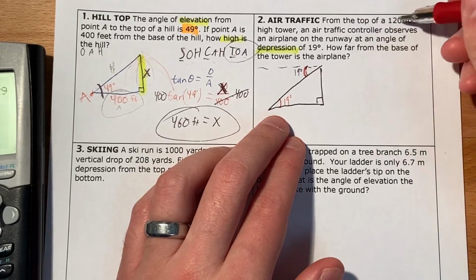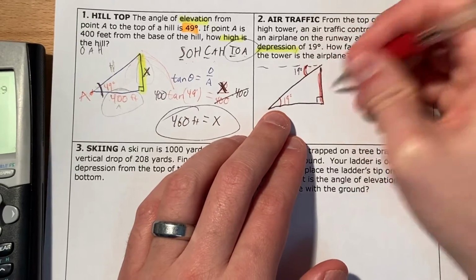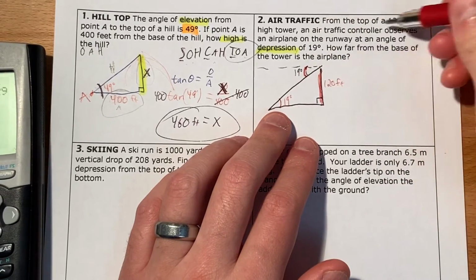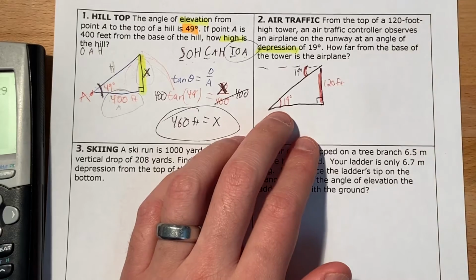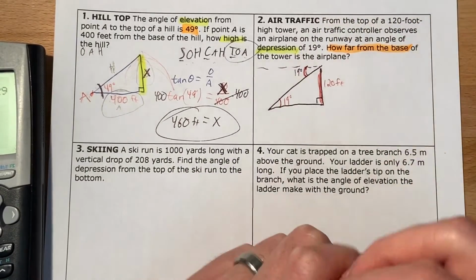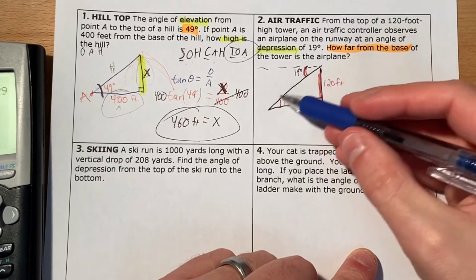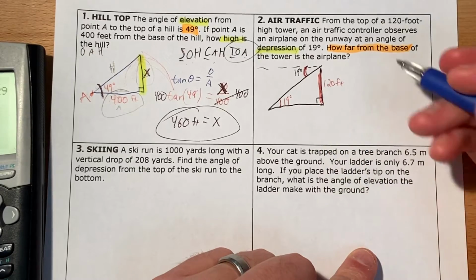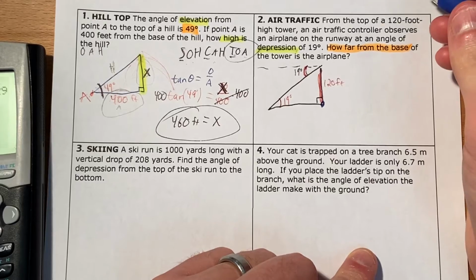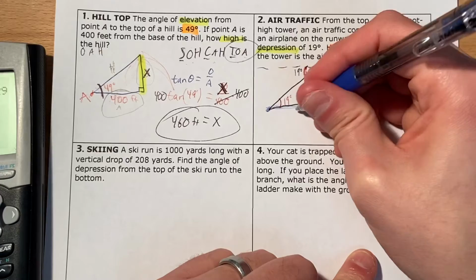So from that, it says from the top of a 120-foot high tower. So basically, this is the tower, and if it is 120 feet tall, and this is 19 degrees, finally the question is, how far from the base? Is it asking for that, or is it asking for this? This is the base of the tower, and this is the airplane. So I guess it's asking for this right here. So this will be our x.